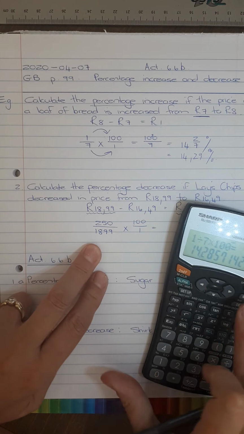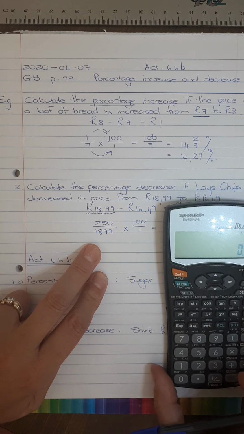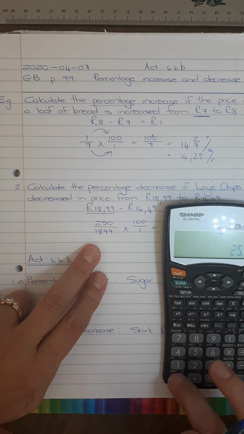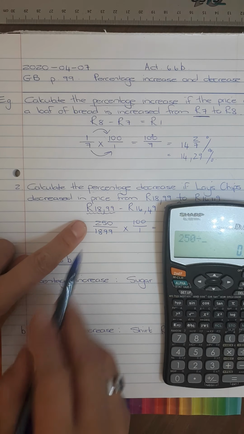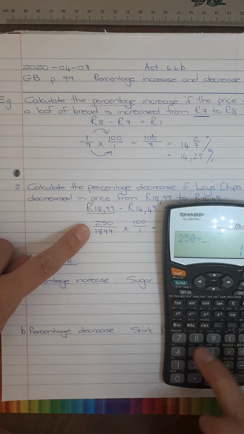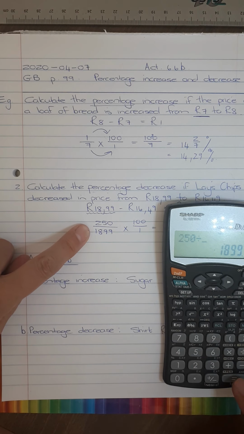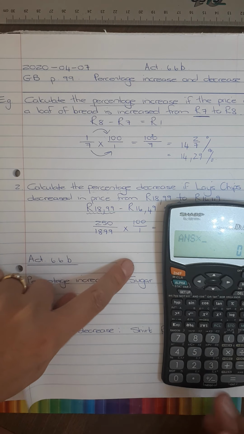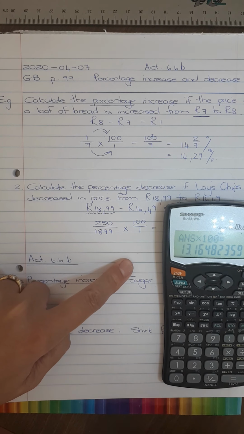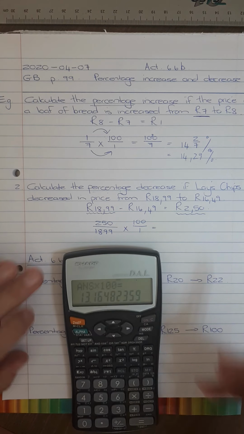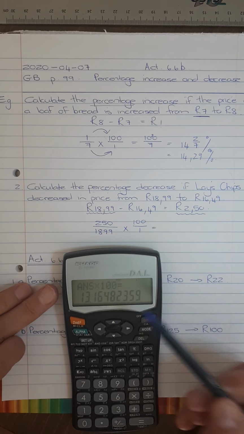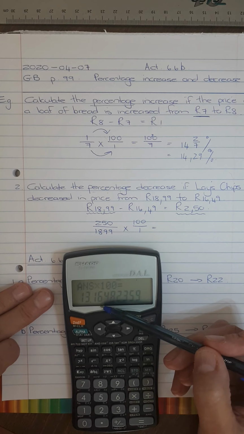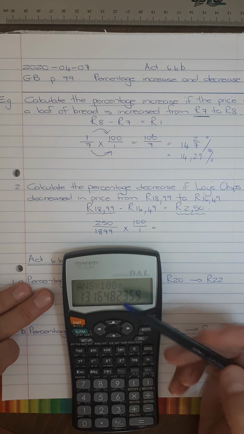If I take my calculator and work that out, I get 250 divided by 1899 equals what? That gives me 0.13 times 100 to get the percentage. Now I will have 13,164. I've got to round it to the nearest 2 decimals.